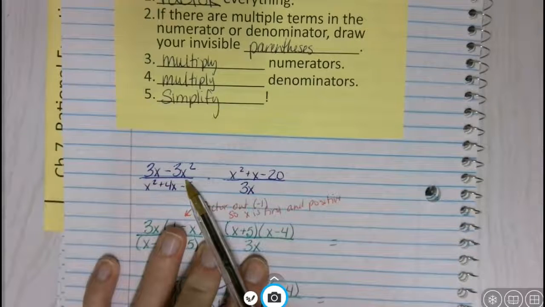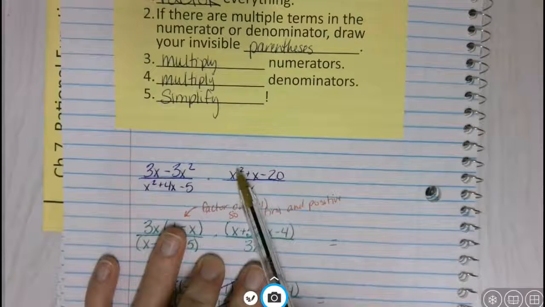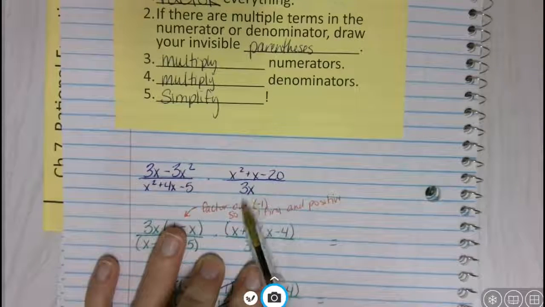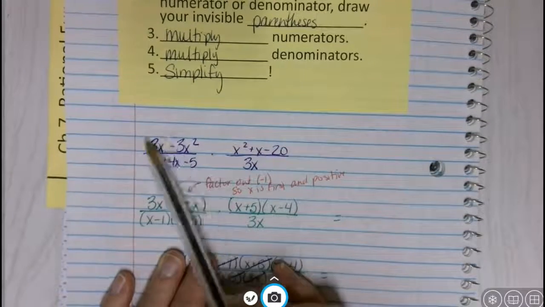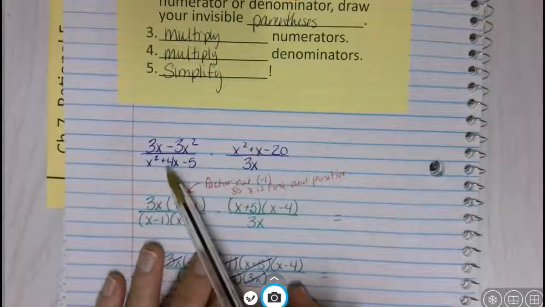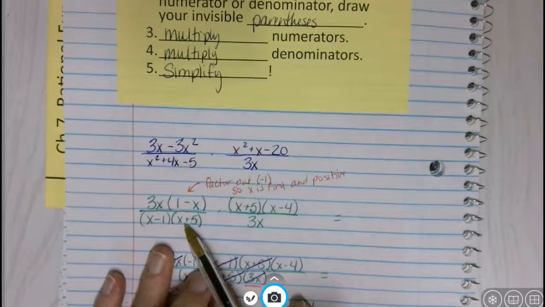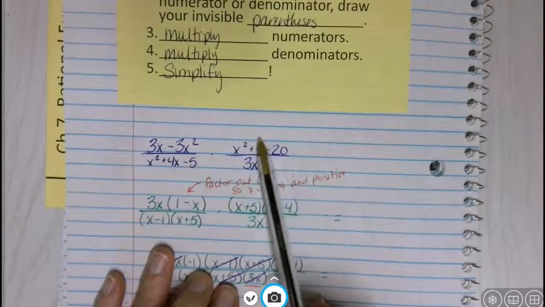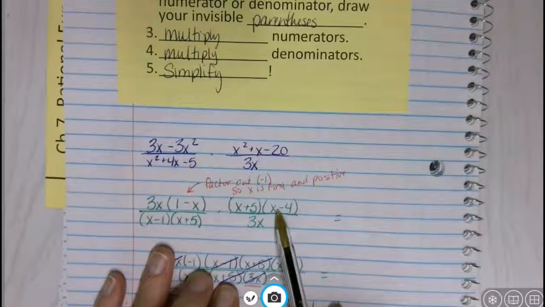So here's our example. I've got 3x minus 3x squared over x squared plus 4x minus 5, times x squared plus x minus 20 over 3x. So step 1 is I factor everything. In this first numerator, I know I can factor out a 3x, so I'm left with 1 minus x. Factoring this denominator, I end up with x minus 1 times x plus 5. Factoring the second rational expression's numerator, I end up with x plus 5 times x minus 4. And my 3x, I can't actually do anything.